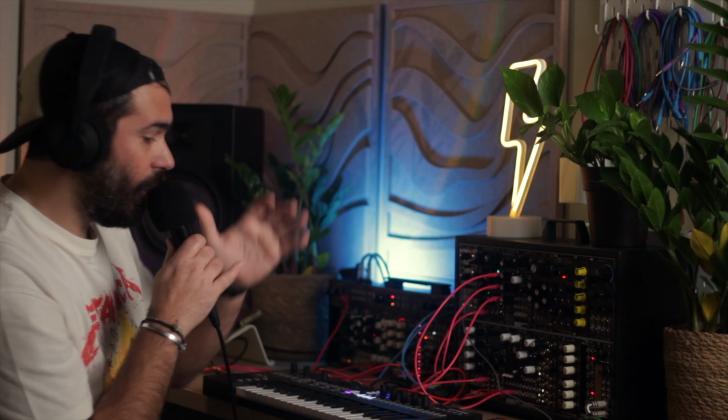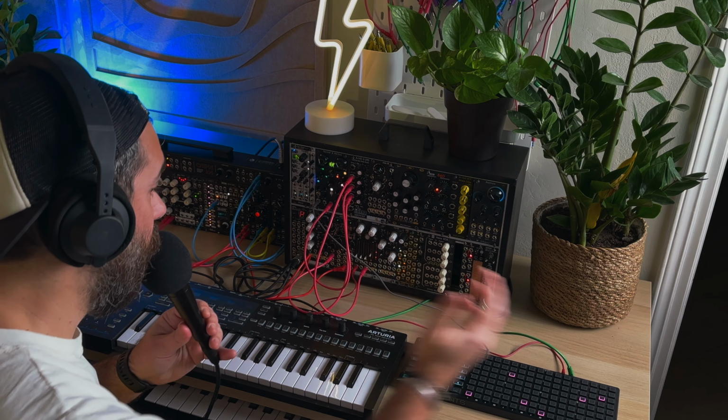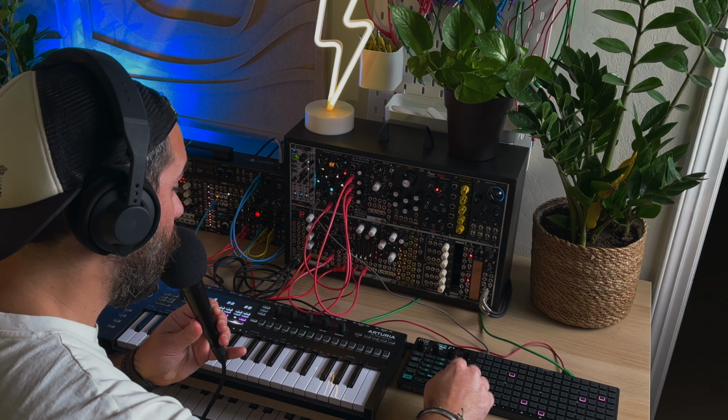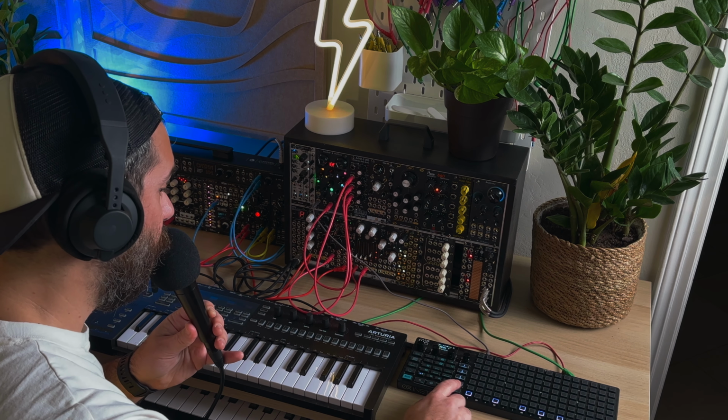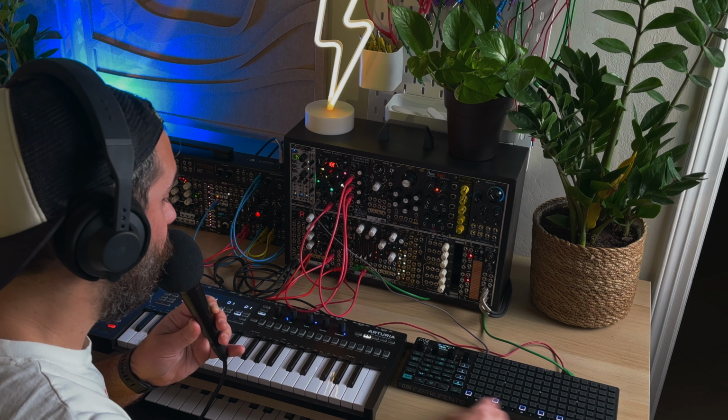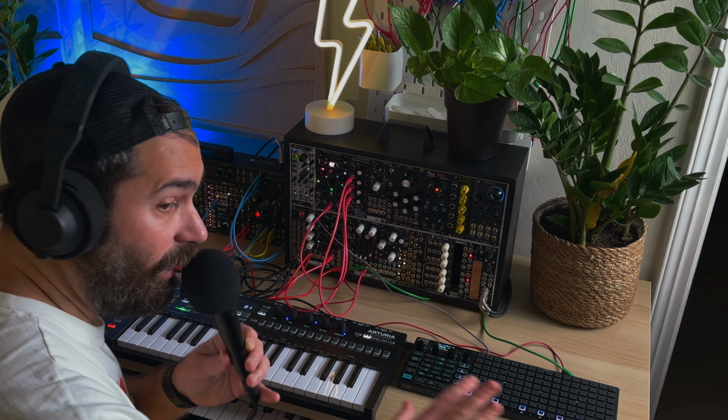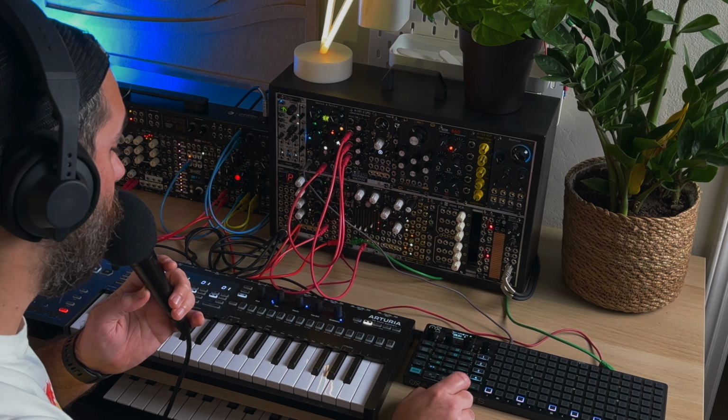So now that we have our melody and rhythm set, we can just take another gate sequence. So I'm using sequence number 4, and we're going to change the gate, and we're going to trigger our oscillator. So if I change that here, you will immediately hear that we have a completely different rhythm, but we're using the exact same notes that we had on sequence number 3.